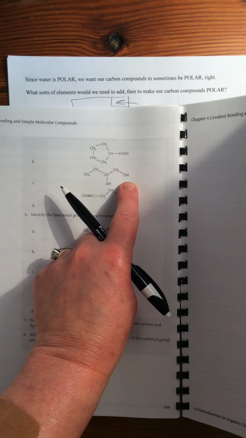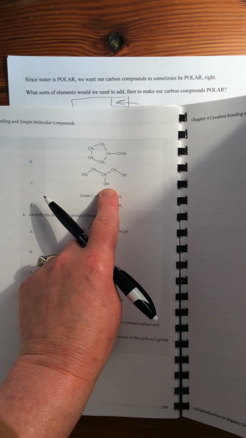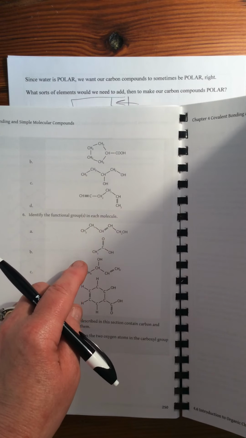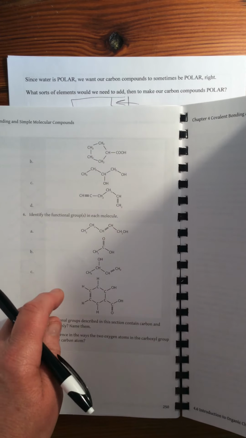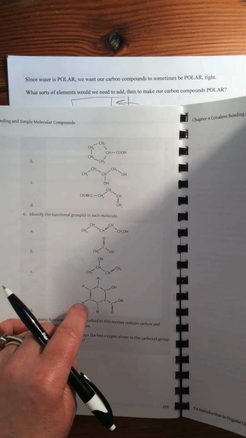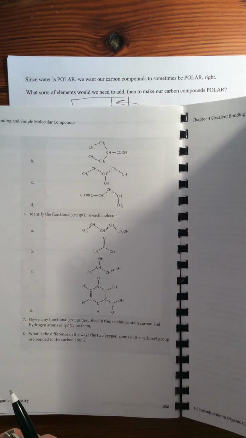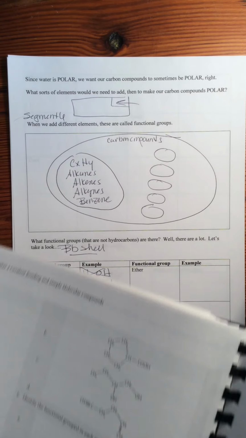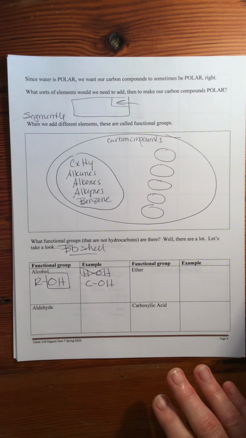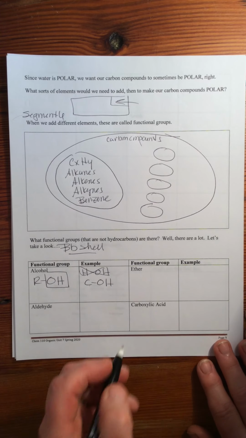this is an alcohol. That's an alcohol. This is not. This is something different. This is an alcohol. This is something different. This is an alcohol. This is an alcohol. Okay? So what you want to be able to do is to see an OH attached to a carbon, and that by definition is an alcohol.